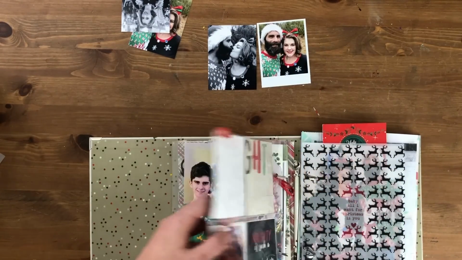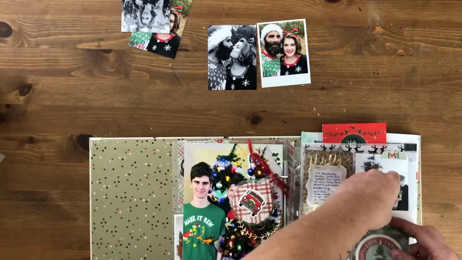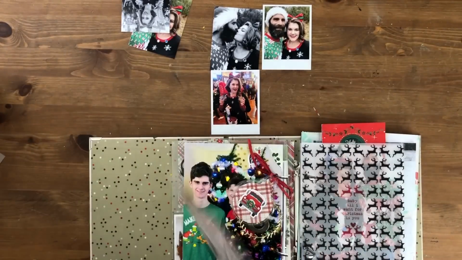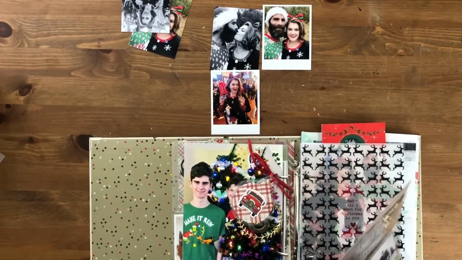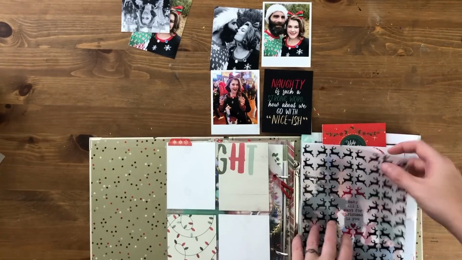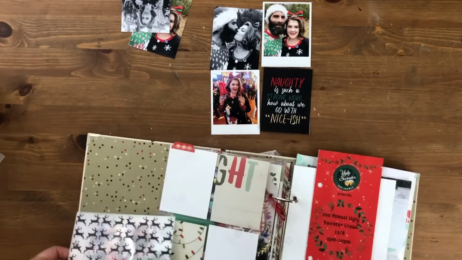I also am not sure where I'm going to journal, so I need to keep that in mind as I'm working through this page. All right, take this out. I'm just going to leave the brochure in here until I get to working on the next page.